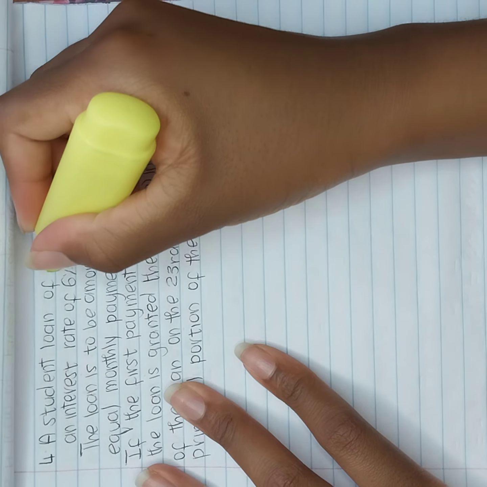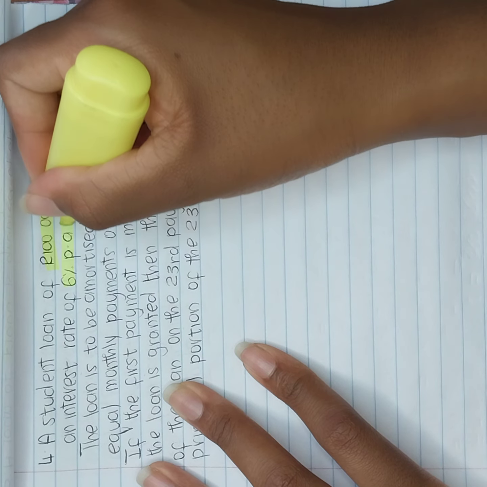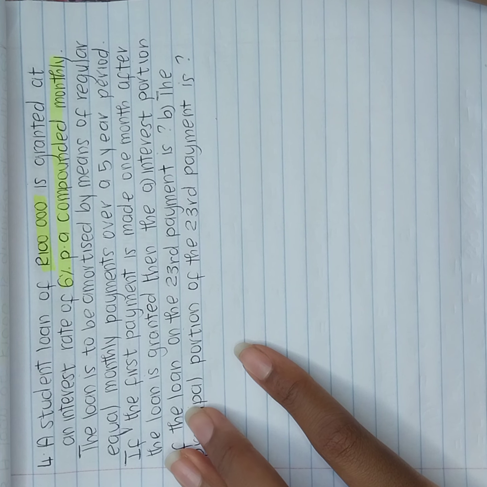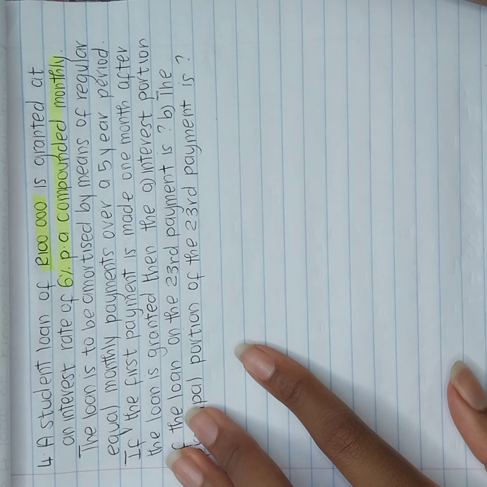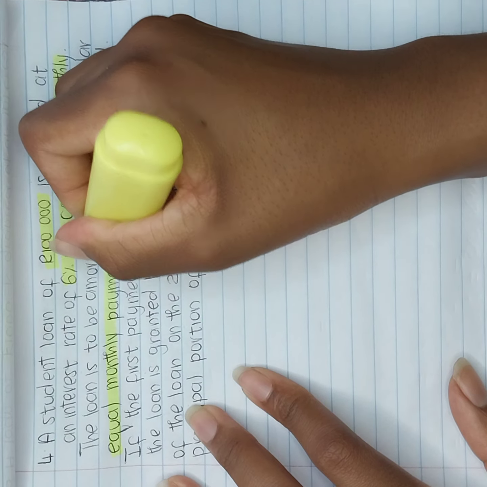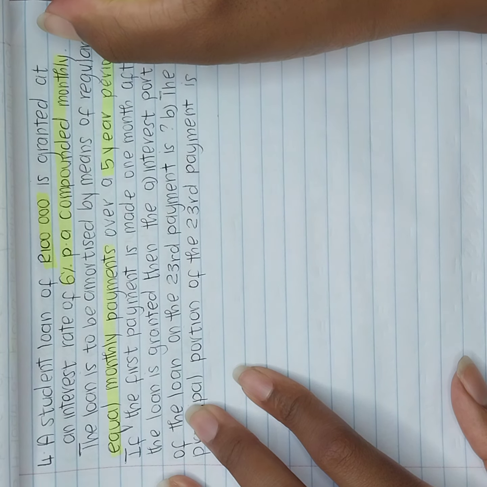Okay, so we are continuing with number 4. It says that a student loan of 100,000 is granted at an interest rate of 6% per annum compounded monthly. So that is my I-12. The loan is to be amortized by means of regular equal monthly payments. My payments are monthly, meaning that my I matches my N over a 5-year period.